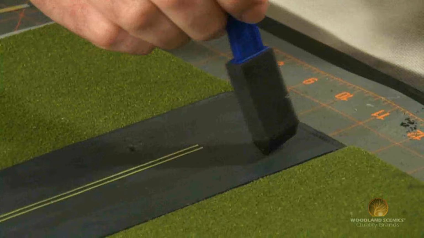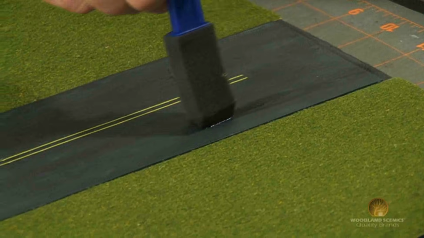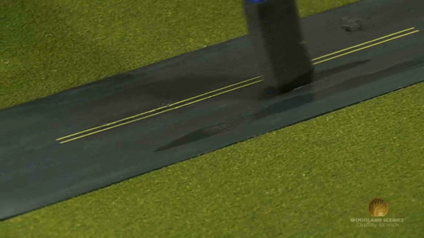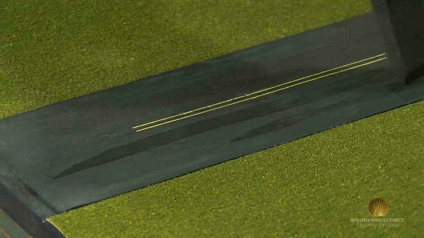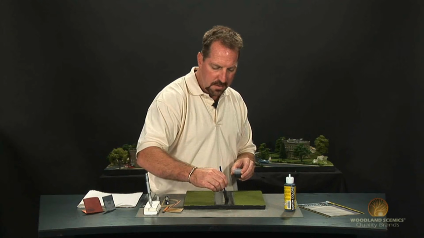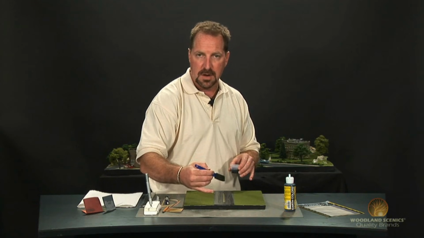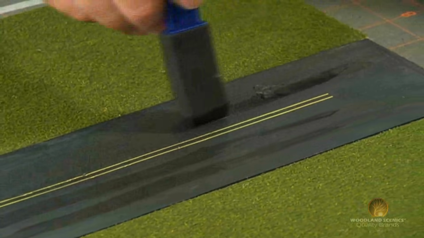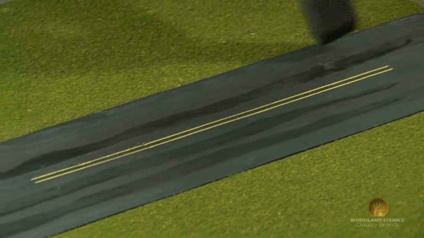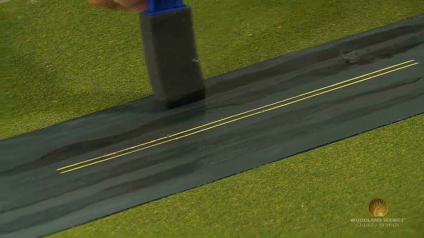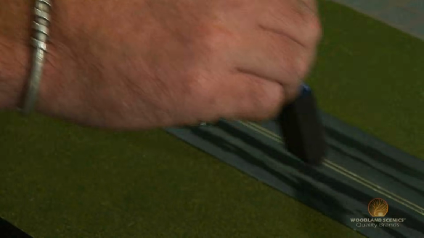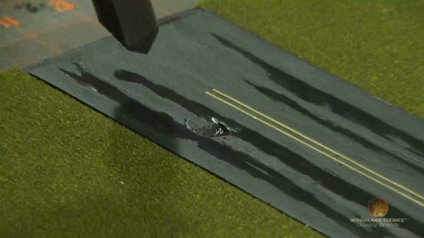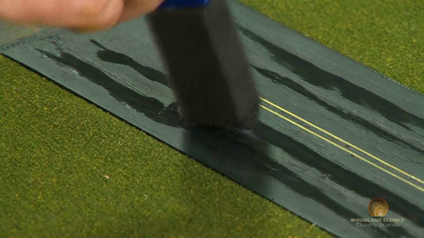This is all going to dry to a nice color, and focus again on those tire tracked areas. Put a lot on there. You can even puddle some up, let's say in a parking spot or a parking lot. It'll give the illusion of some oil saturated into the pavement. Whatever works for you, but this is a real easy technique to get a lot of area done very quickly. And again, I'm going to drop a little extra right into that pothole.